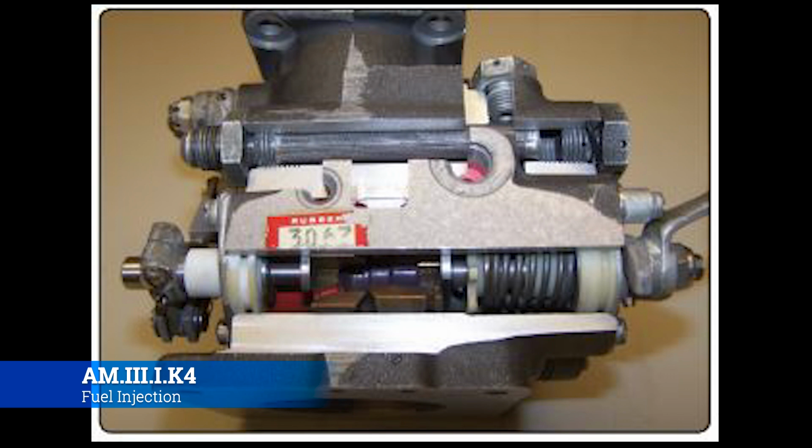Generally speaking, these are going to be fairly reliable. They're enclosed units, but you can still see if there was trash in your fuel, it's going to get in there and cause a bunch of problems. So it's another thing to think about. If you have an engine that's sputtering, it could be any number of these things.